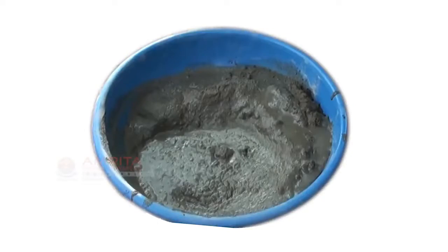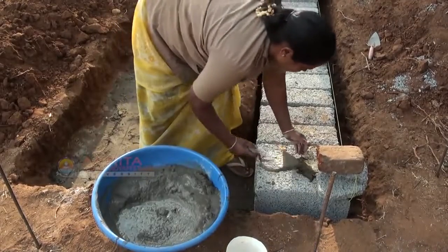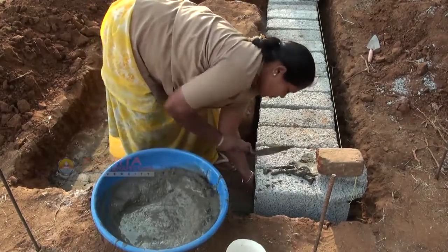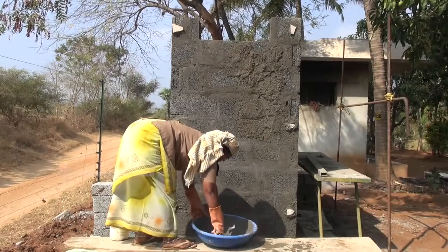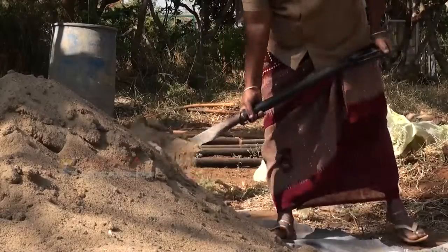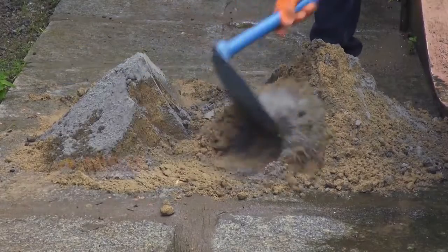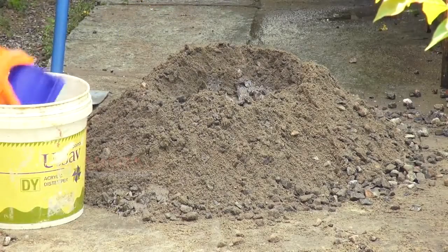Cement mortar. Cement mortar is a building compound used for adhering bricks or concrete blocks to one another, plastering, and other forms of masonry. Sand. Sand is one of the materials used in the preparation of cement mortar. Water. Water is used in the preparation of cement mortar.